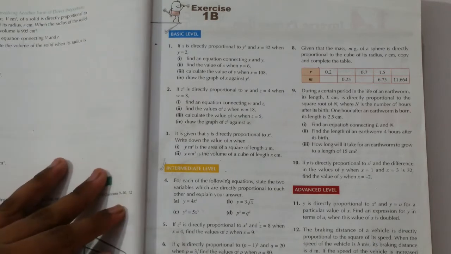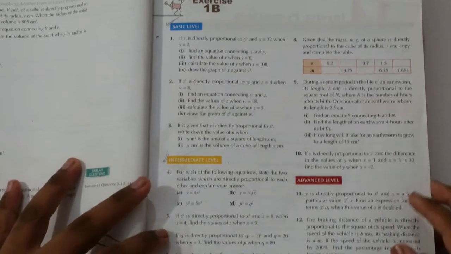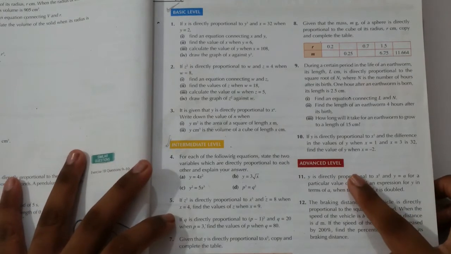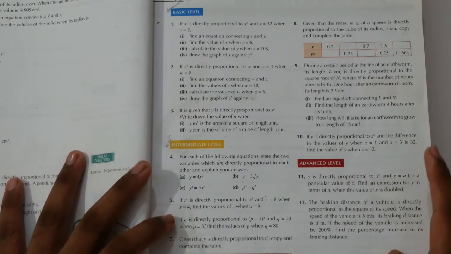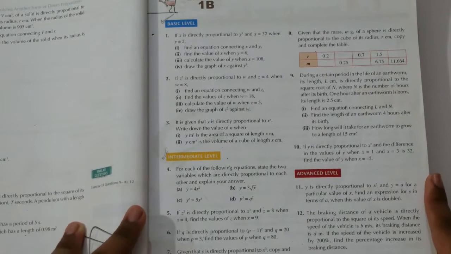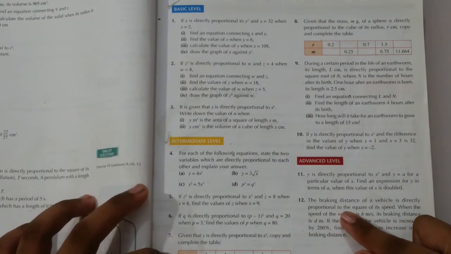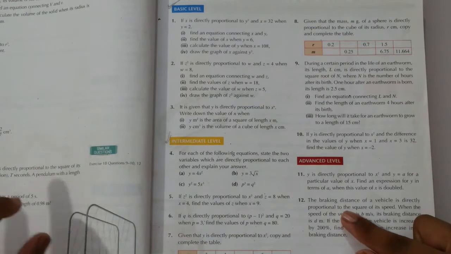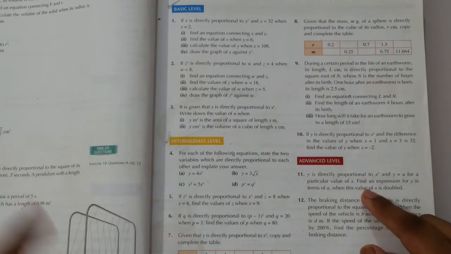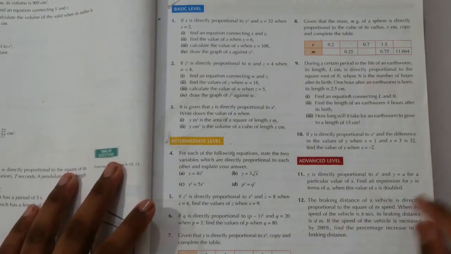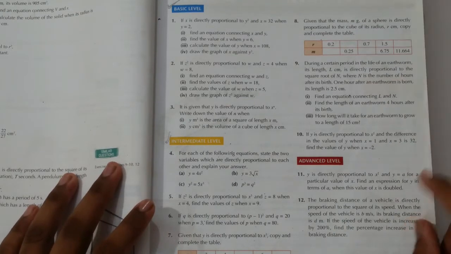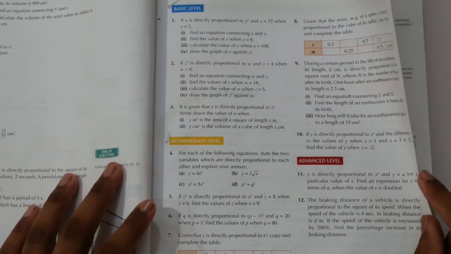In this video, we are going to solve exercise 1B question number 12, which is of advanced level. This is the last question for exercise 1B of book 2. The videos for questions 1 to 11 are uploaded on my channel.